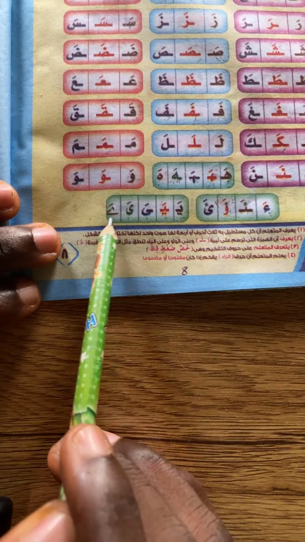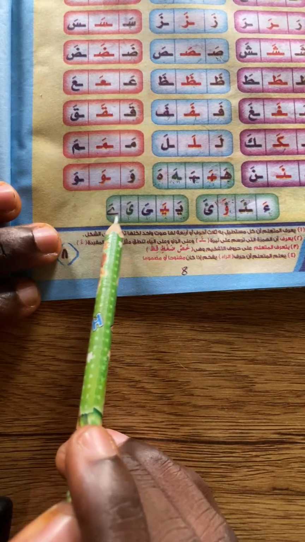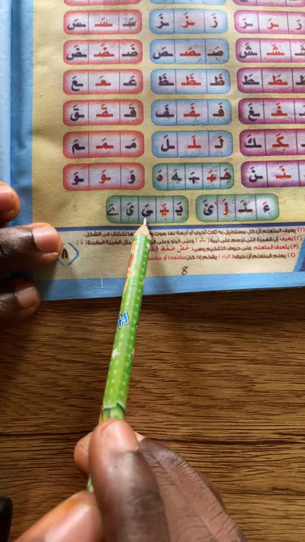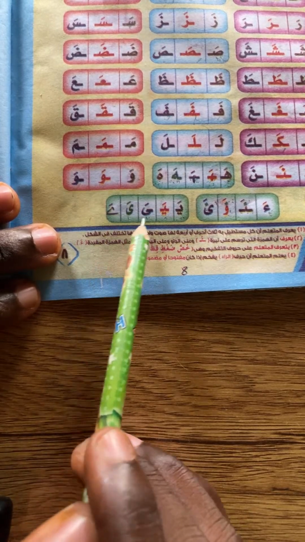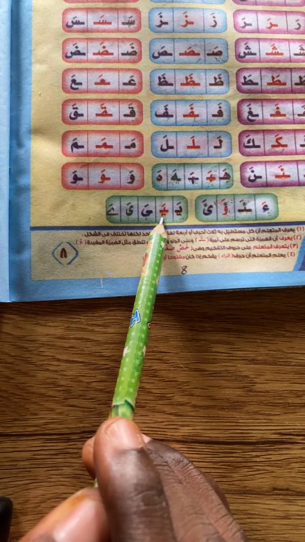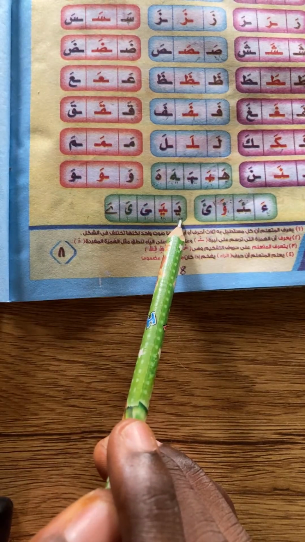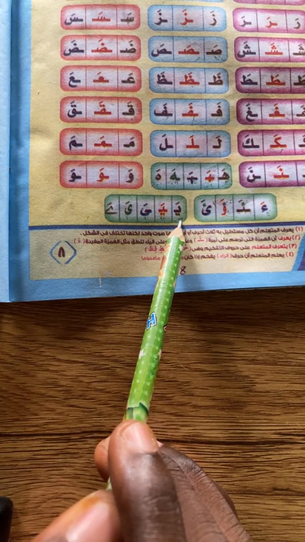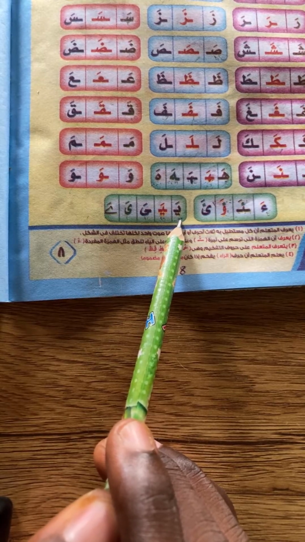This one, end one. We have 3 end Ya'un here. 1, 2, 3. They are all end Ya'un. This one is centered. Ya'un has only one centered Ya'un, and it is this one. And this one is Ya'un, the beginning Ya'un.